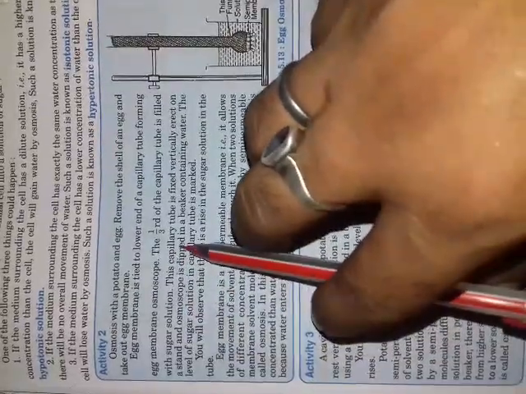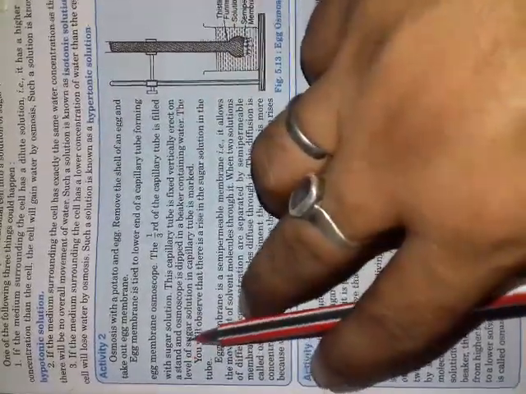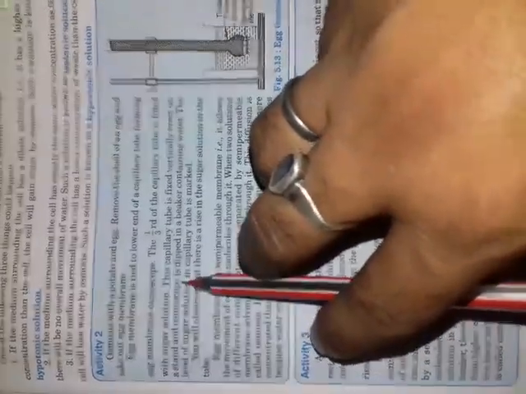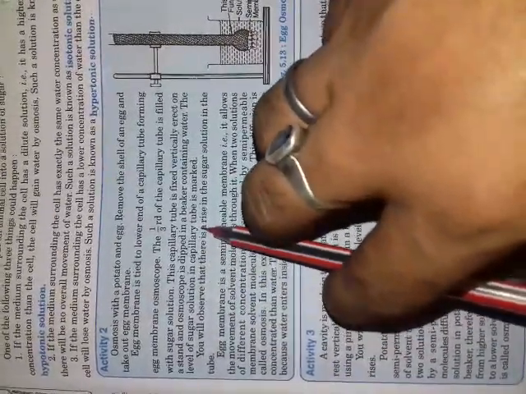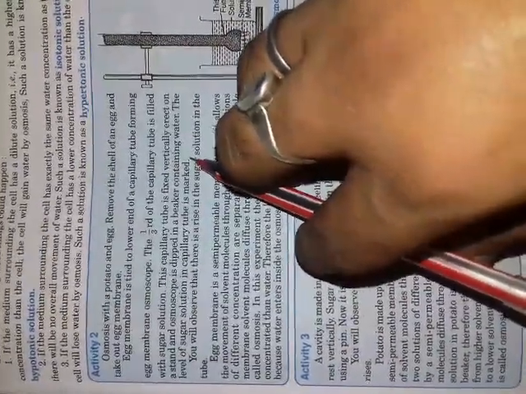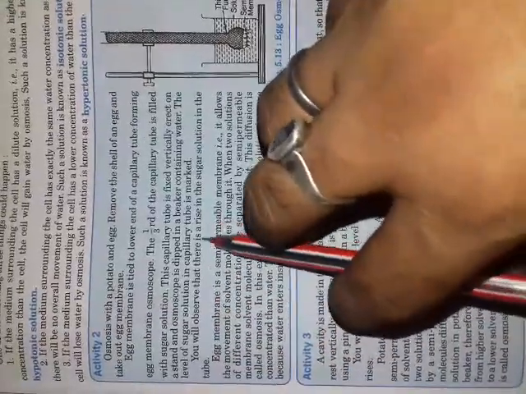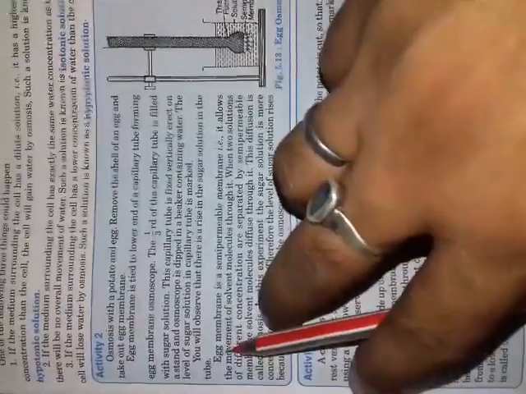And one third of the capillary tube is filled with a sugar solution, and this capillary tube is fixed vertically erect on the stand. The osmoscope is dipped in the beaker containing water, and the level of the sugar solution in the capillary tube is marked first. You will observe that there is a rise in the sugar solution in the tube after some time.